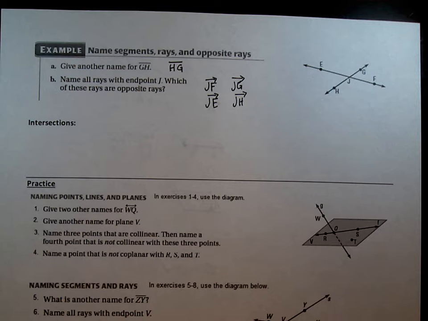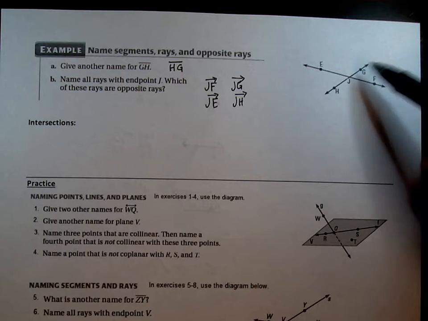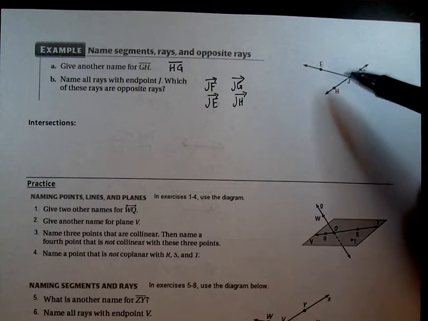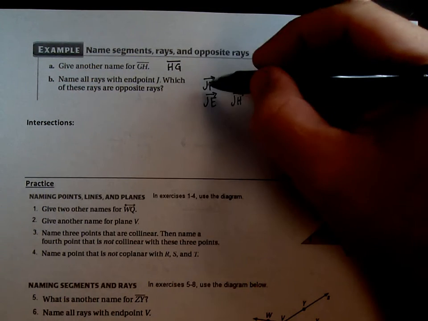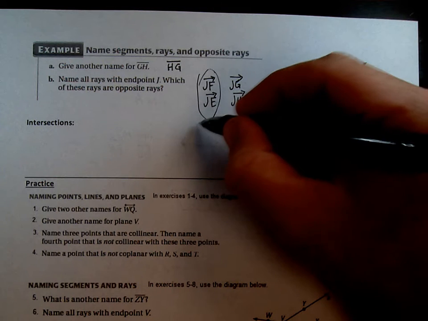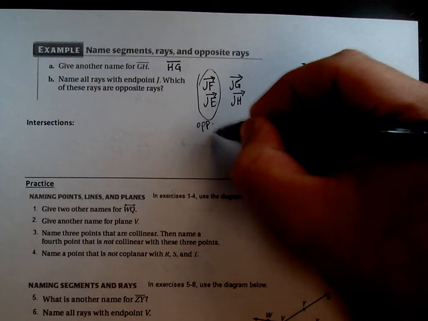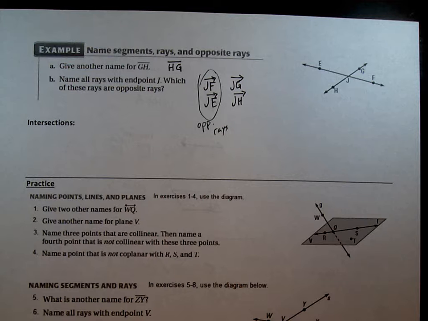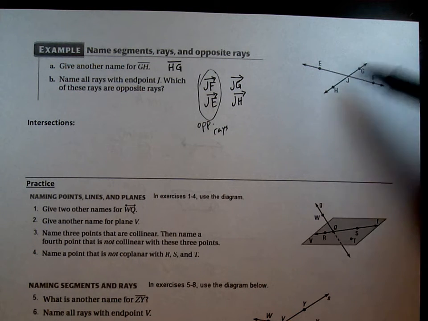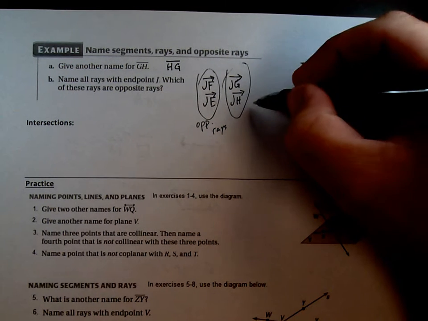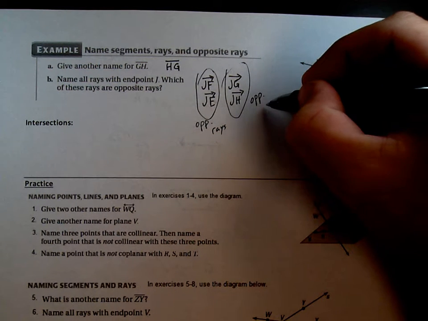And then it asks which of these are opposite rays. Well, JF travels to the right, and JE travels to the left. Those form a line. So JF and JE are opposite rays. Likewise, JG and JH. They make a line. One goes up, one goes down. So that's a different pair of opposite rays.